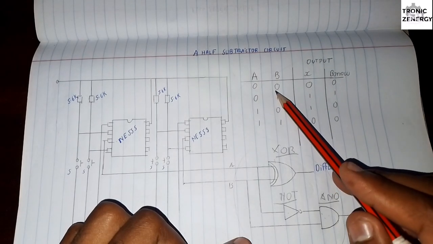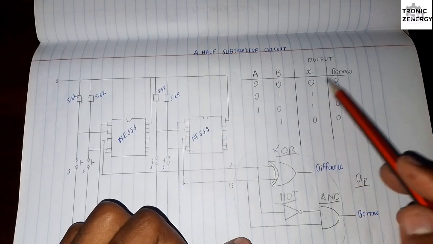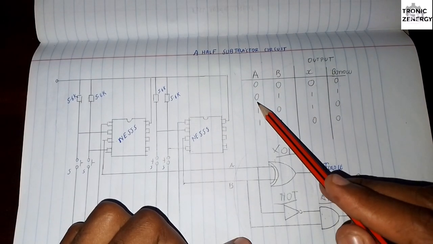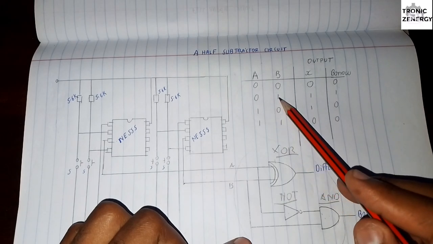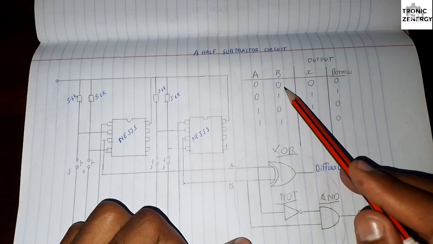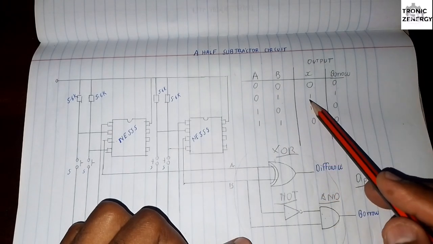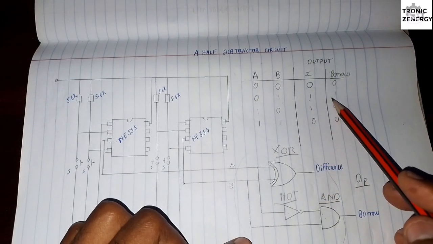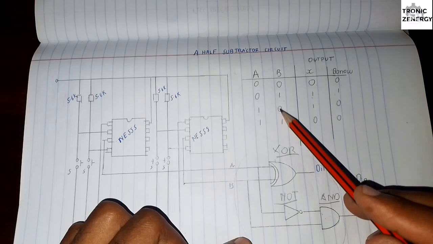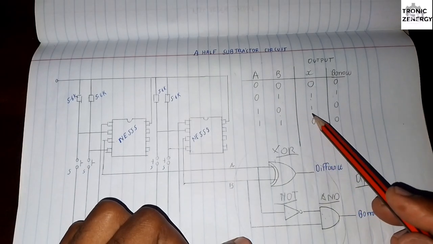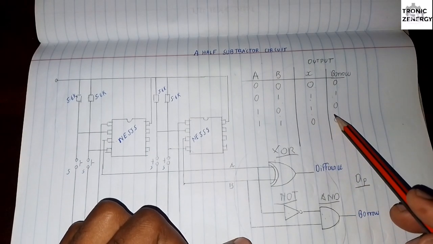When both the inputs are on, you get a 0 output and a 0 borrow. When both the inputs are off, you get a 0. When A is off and B is on, we get a 1 output and a 1 borrow. When A is on and B is off, we get a 1 output and a 0 borrow.